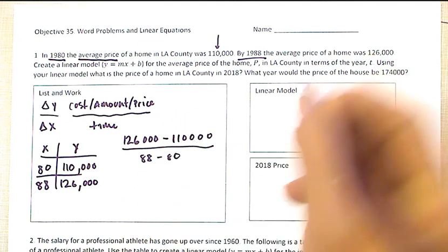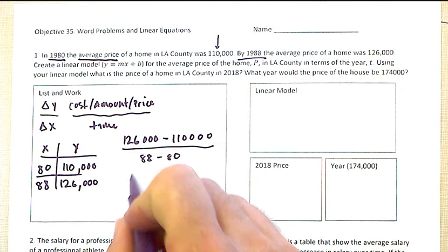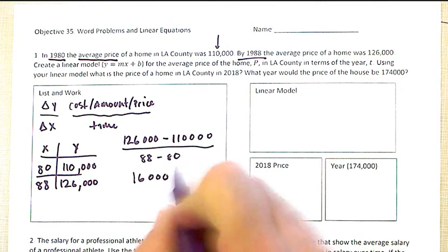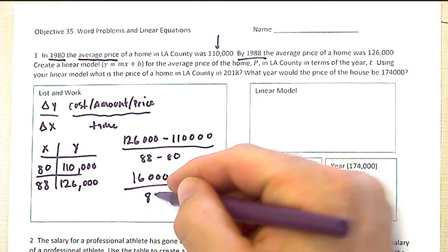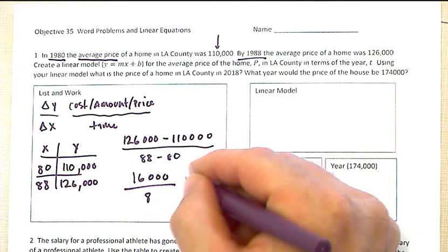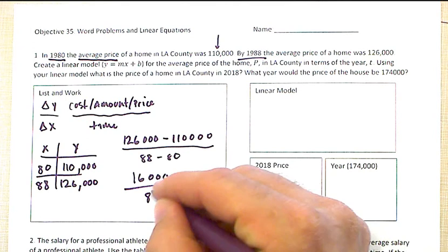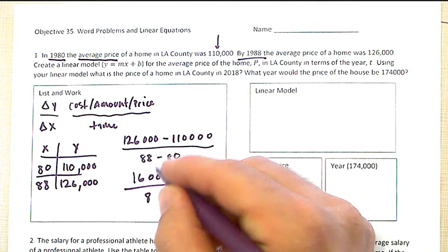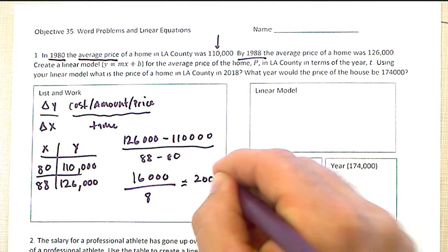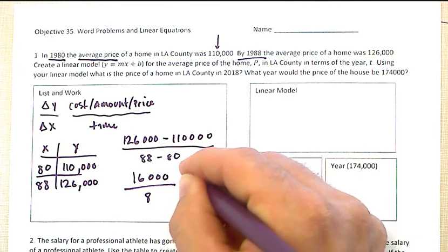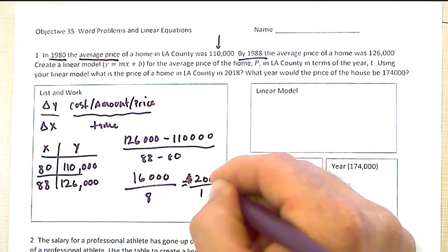Now, I specifically made this to be 16,000 over 8 so that you had a nice smooth number to work with. This means every 8 years, the change in price is going to be 16,000. So that means it's about $2,000 for every 1 year, right?